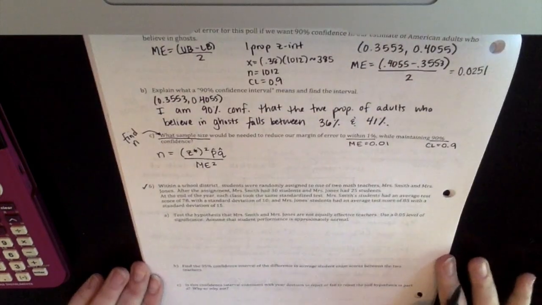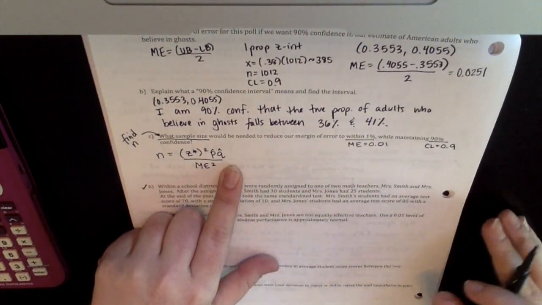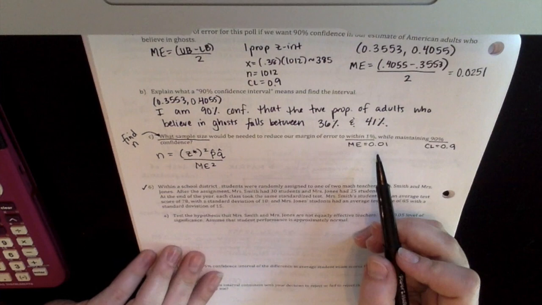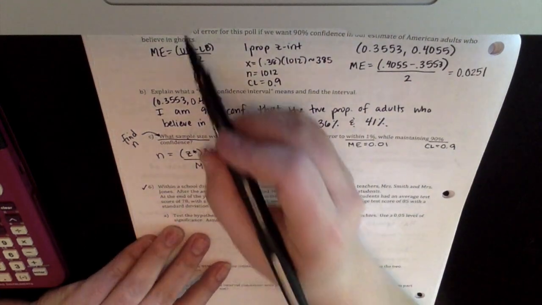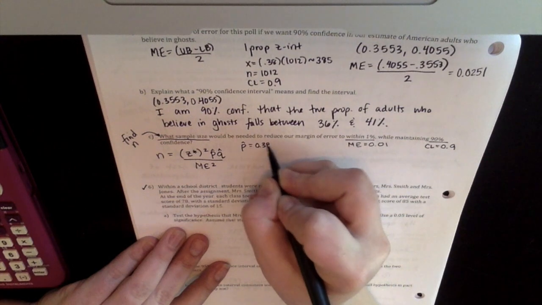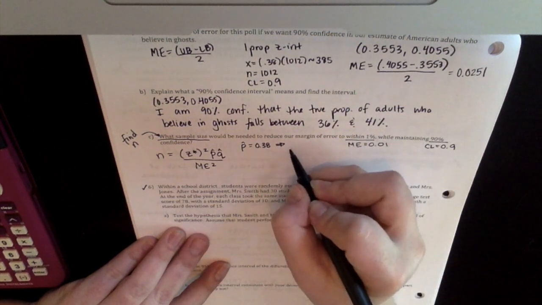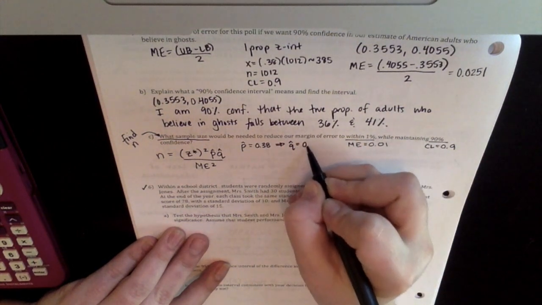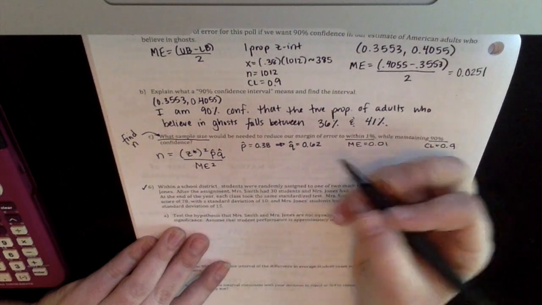Okay, so this is something that we did in chapter 16. Well, I know the margin of error, and I actually do know p hat. So p hat is 0.38, which means I subtract from 1 to get q hat, so that's got to be 0.62.